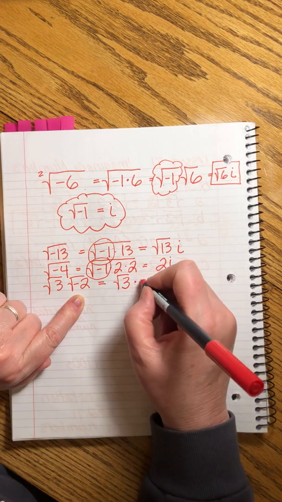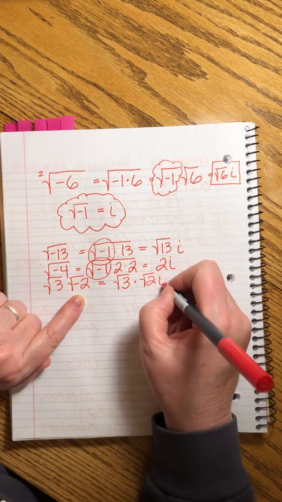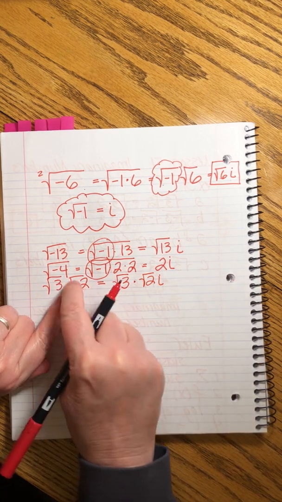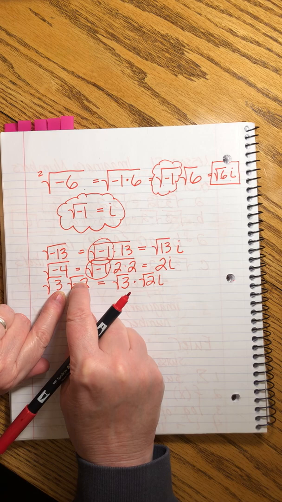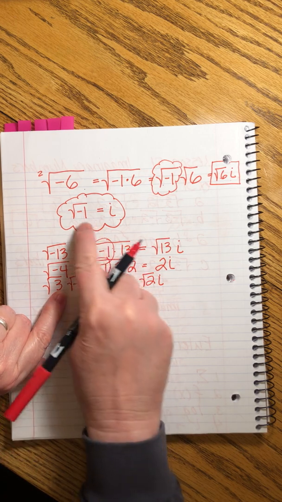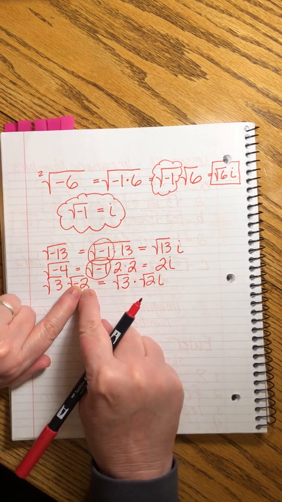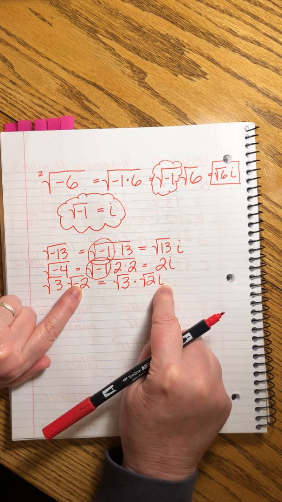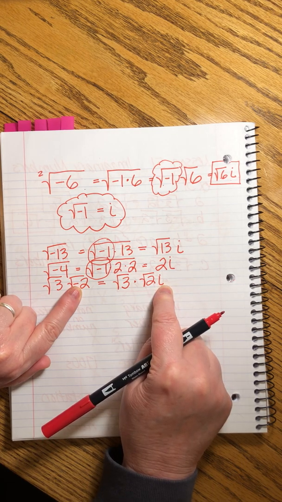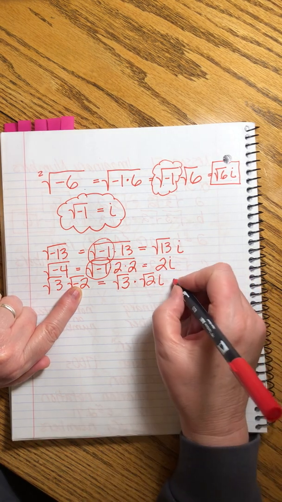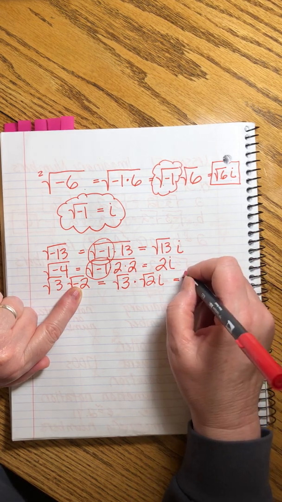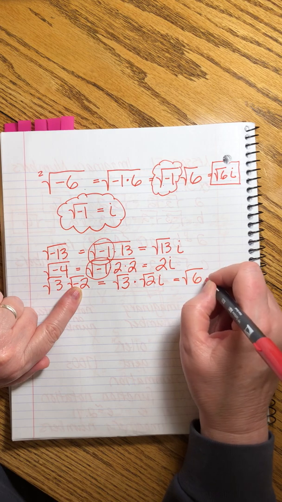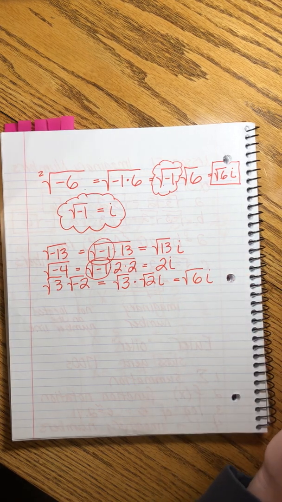So we would change this to the square root of 2 times i, right? We mentally separate that into a -1 and a 2. The -1 root changes to the i, the square root of 2 stays the same. Now we multiply the rest of it, and we would get the square root of 6 times i.